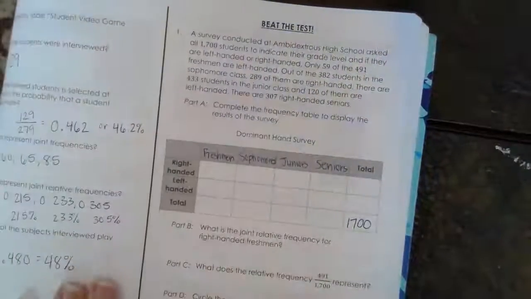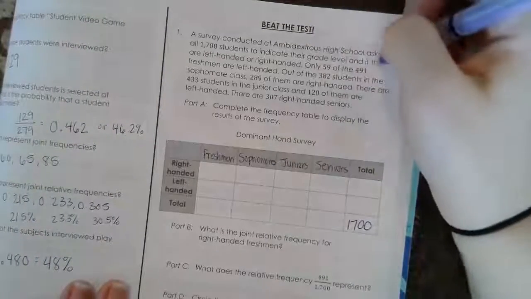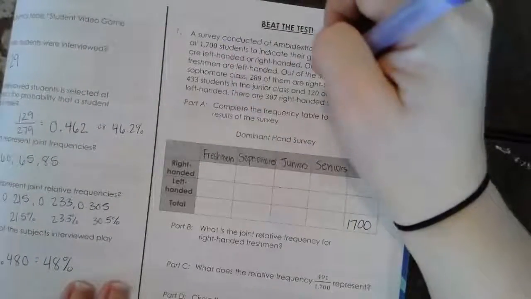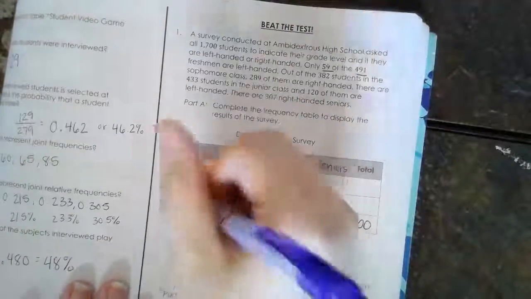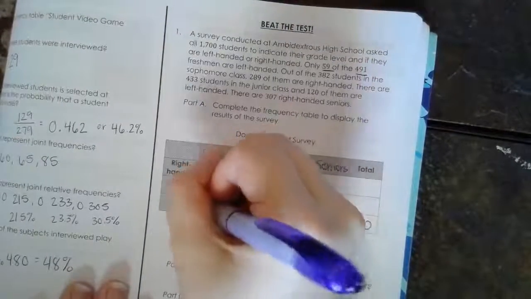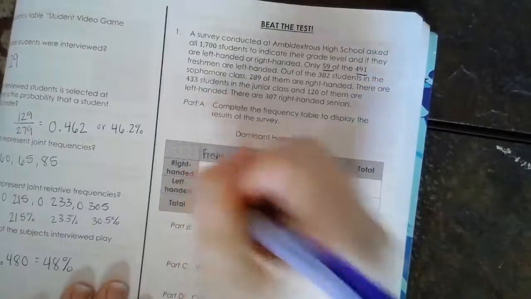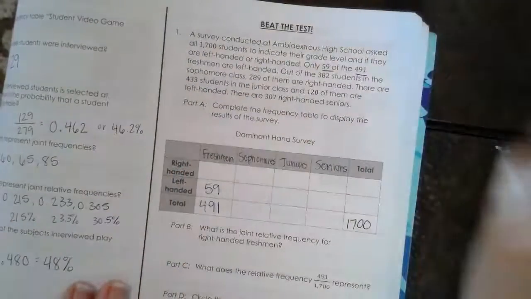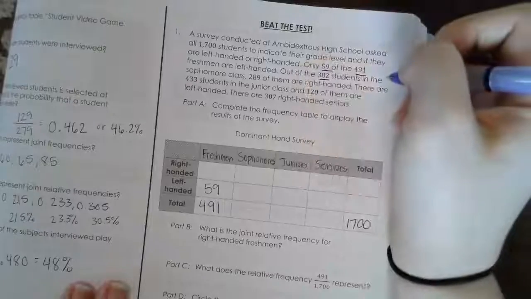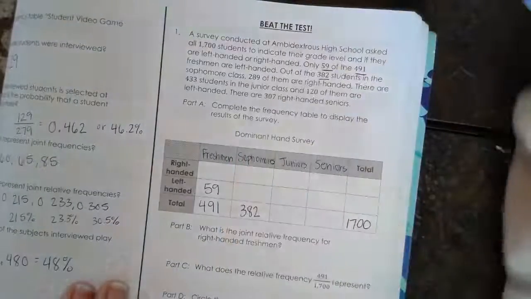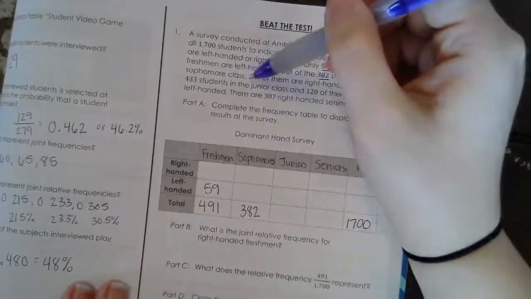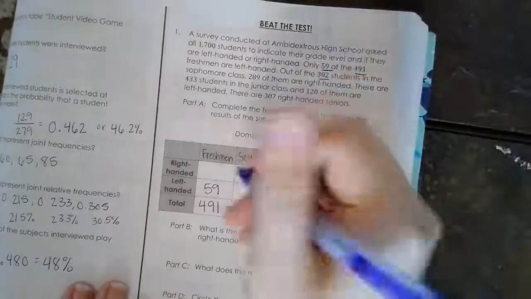Okay, now let's go through what I know. So only 59 of the 491 freshmen are left-handed. So 59 of the 491 total. Okay, out of the 382 students in the sophomore class, 382 total sophomores, 289 of them are right-handed.